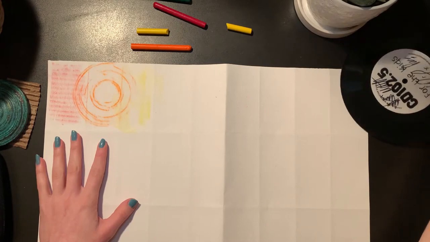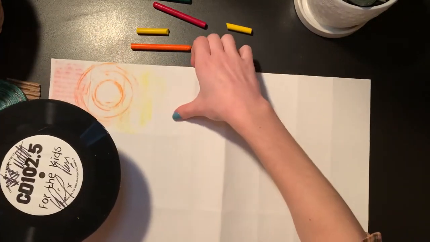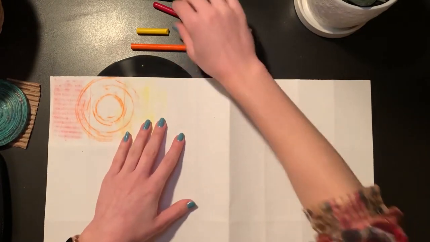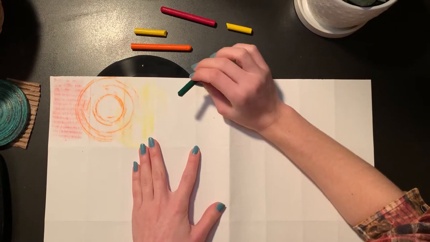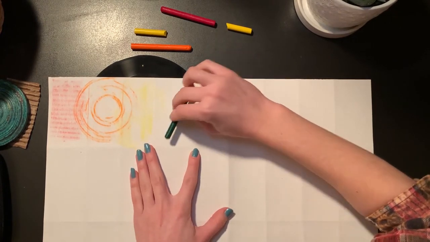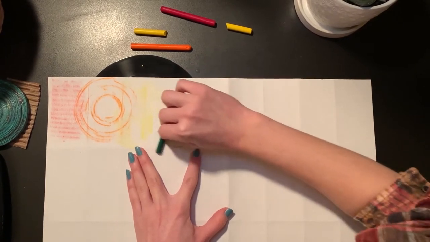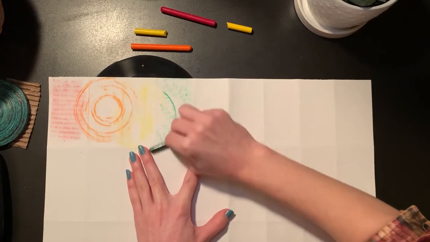Now, I also have a vinyl record here. This one doesn't actually have any music on it, but it still has those ridges, so I won't be damaging anything if I do my texture rubbing using it. Now, since you are collecting things from around your house, you want to make sure you ask your parents' permission before you touch any of their things or anything that is breakable to make sure you are allowed to use it. Ooh, look at that.